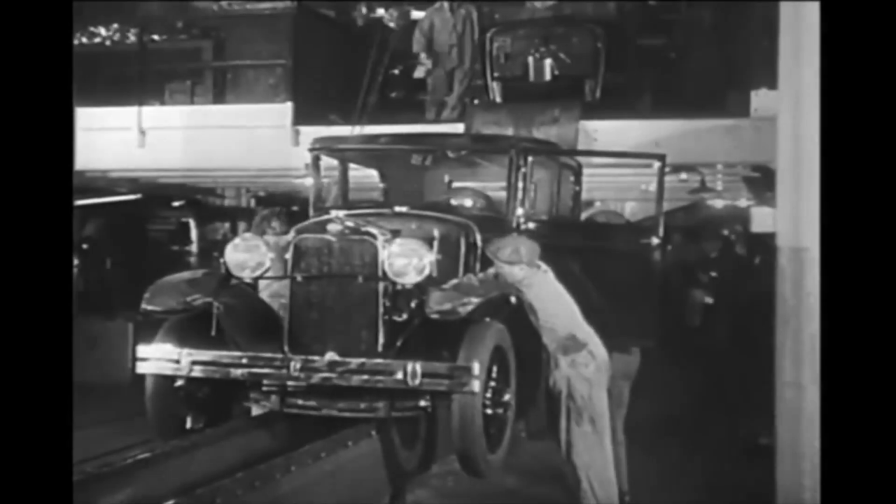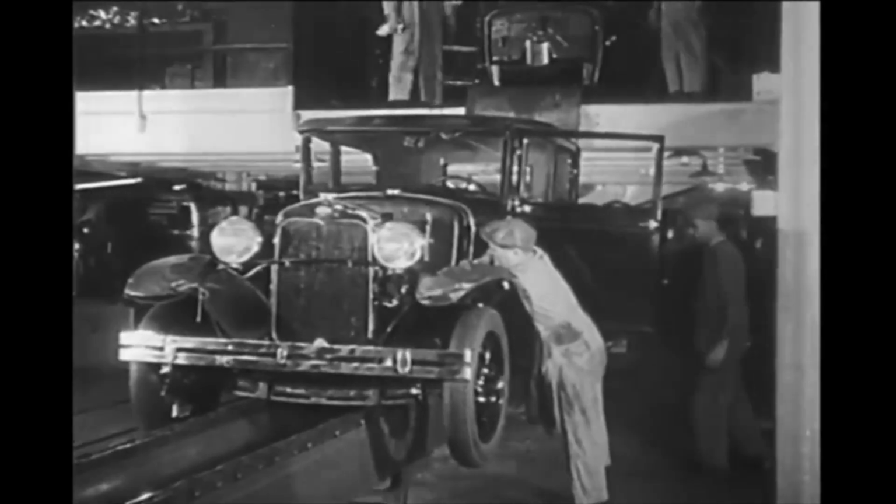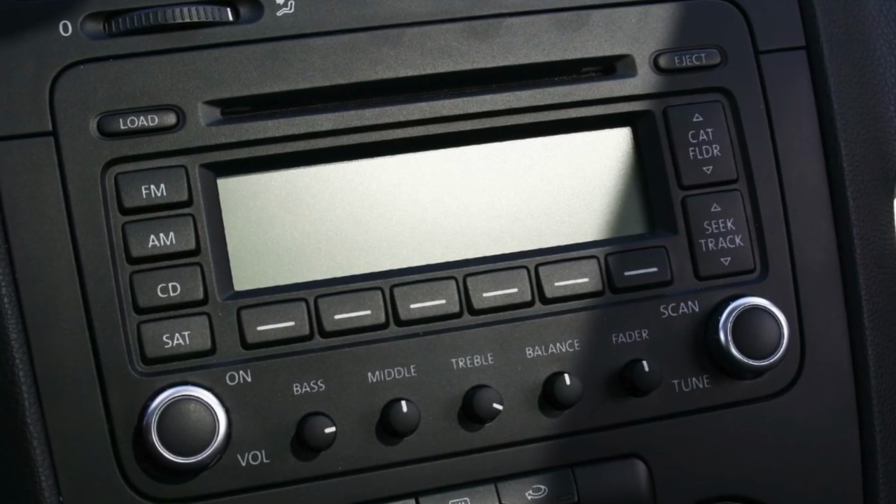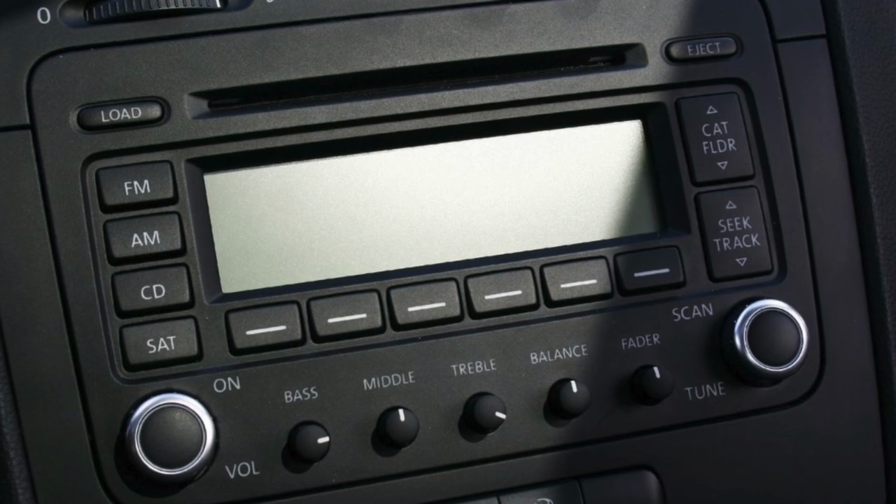Since the invention of the automobile, how you control your car was fixed based on the time you bought your car. The technology that was in your car the day that you picked it up was the same for the entire life of the vehicle. Updates were either impossible or impractical.